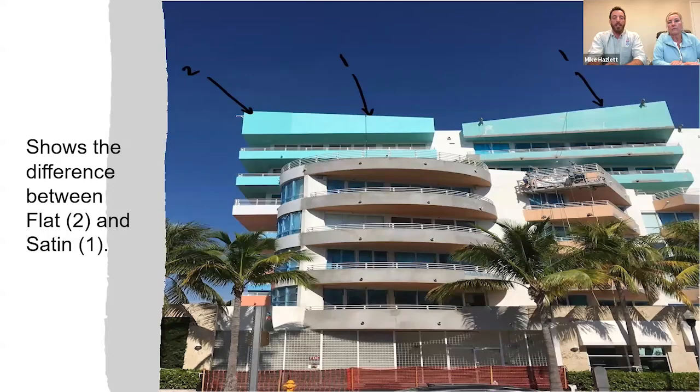This shows the difference between a flat and a satin when being applied to a restoration project. So on the far right, that's the original coating.